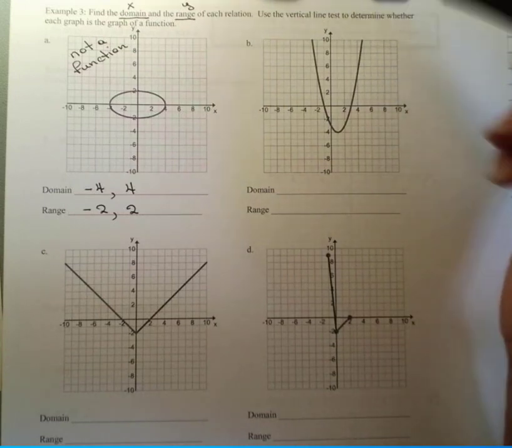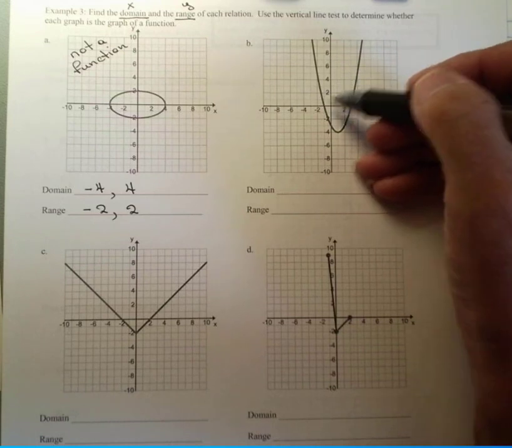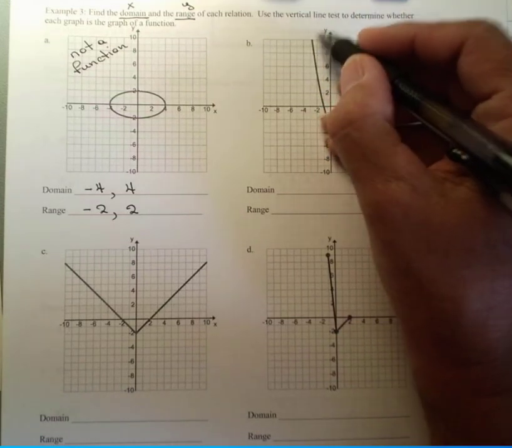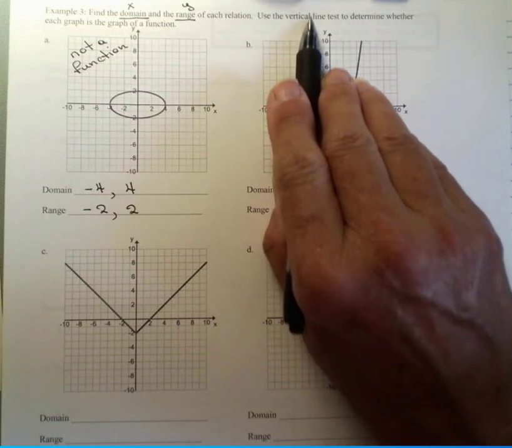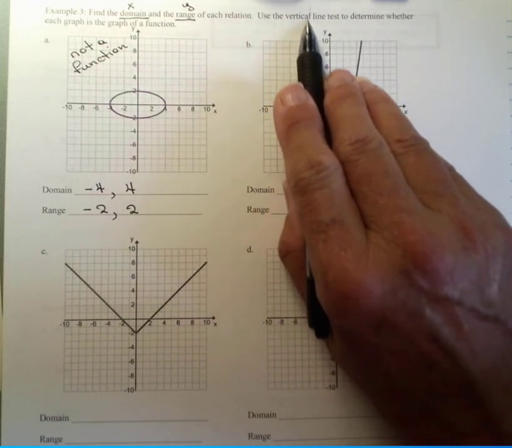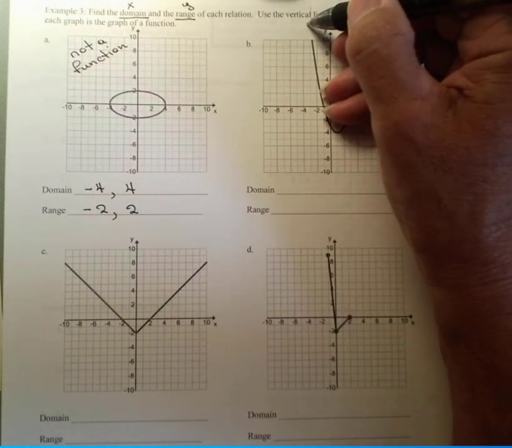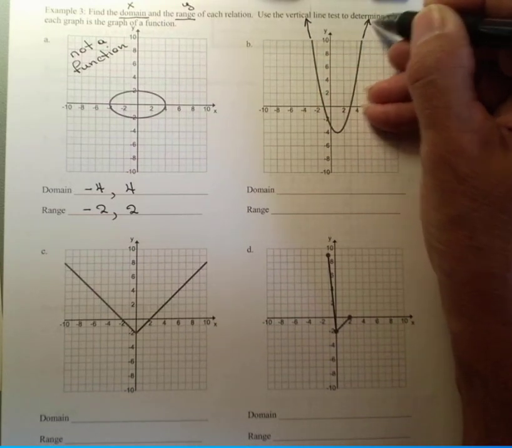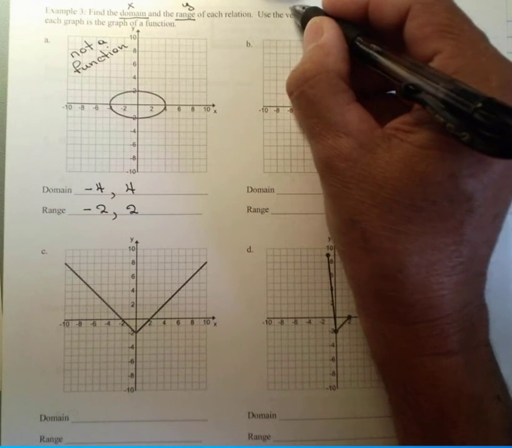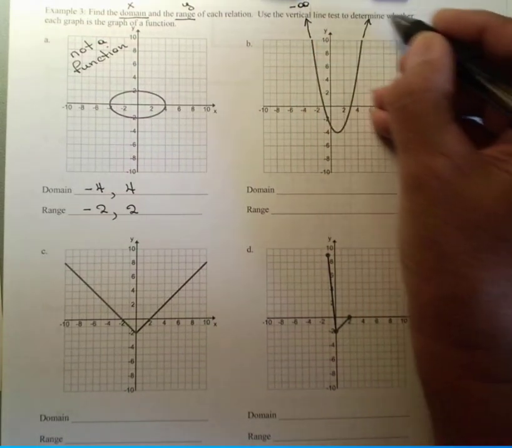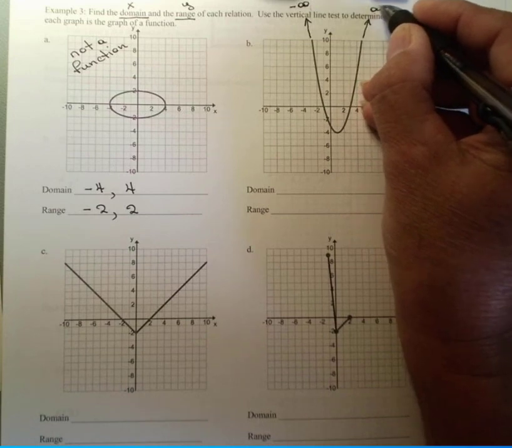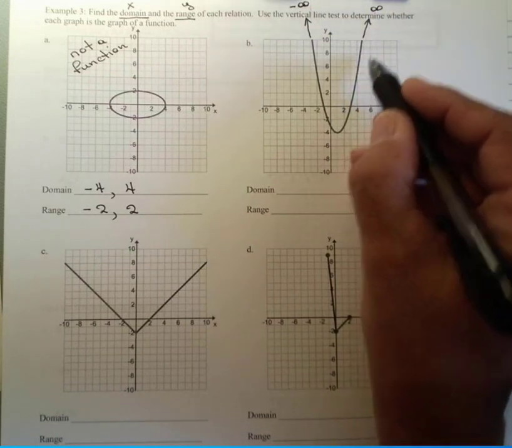For example B, you just have to remember what I've told you. These lines are pointing slightly out. So you have to imagine that they're never going to turn and go straight up. They're always going to be going slightly to the left, this one is, and slightly to the right. So this one is going to go all the way to -infinity, and this one is going to go all the way to +infinity, in a domain direction.